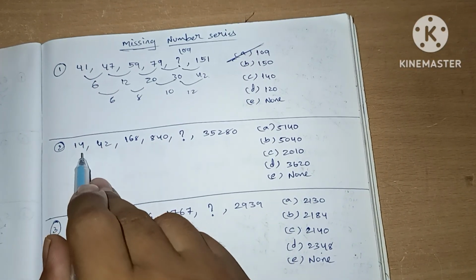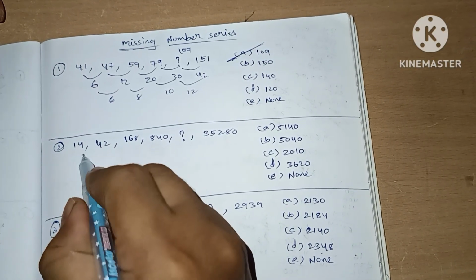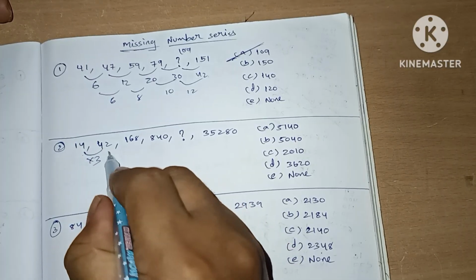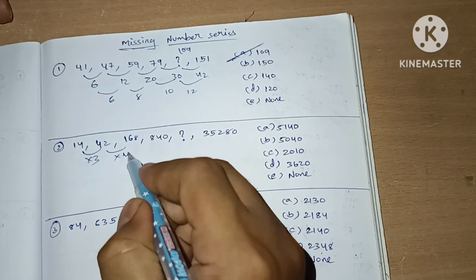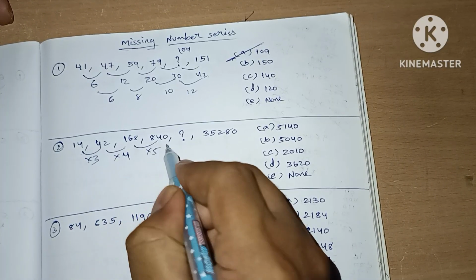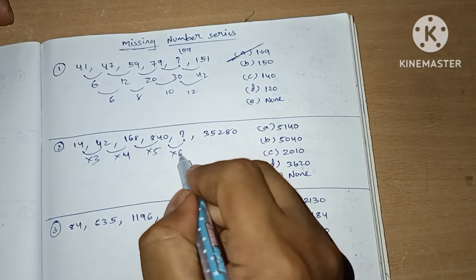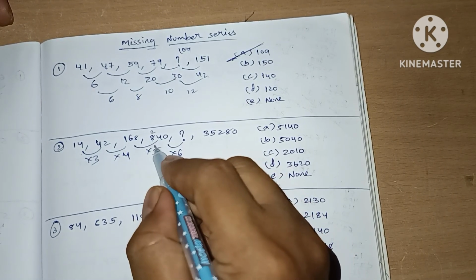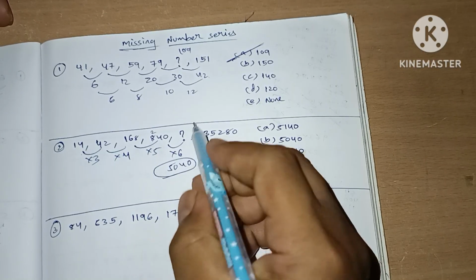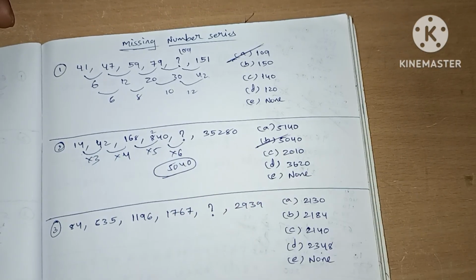Second question. Here I can see that 14 three times is 42. This will be into 4 times. It is into 5 times. So this must be into 6 times. 6 four times is 24, 6 eight times is 48, 50. 5040 is our answer. Option B is our answer.